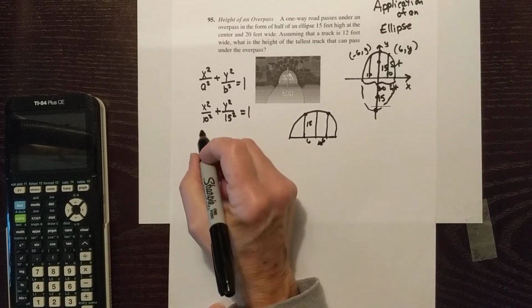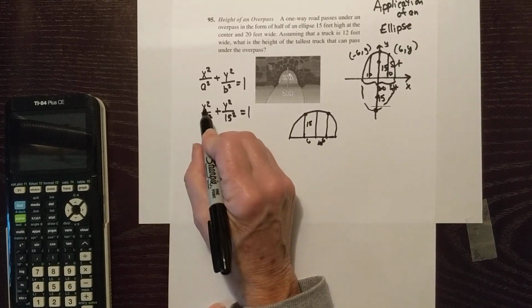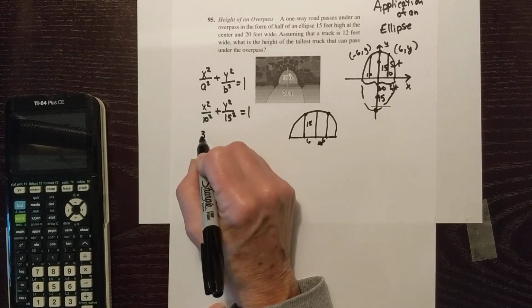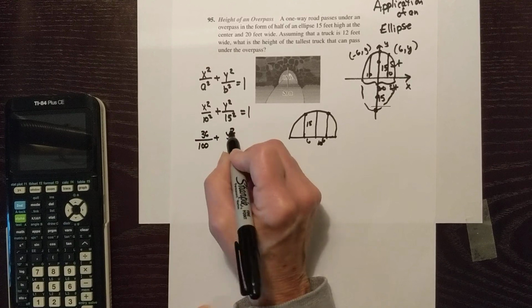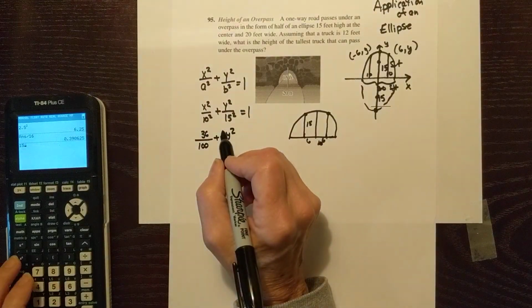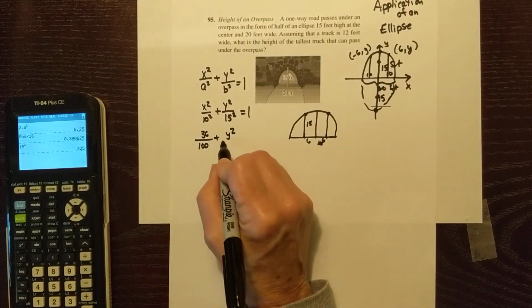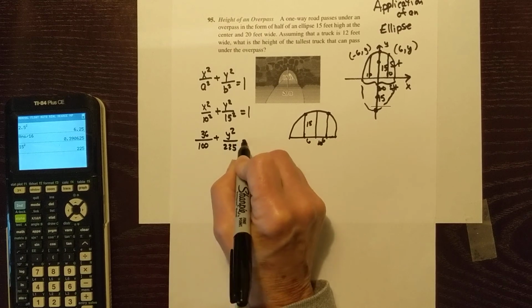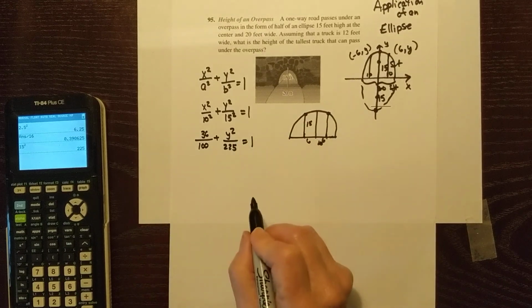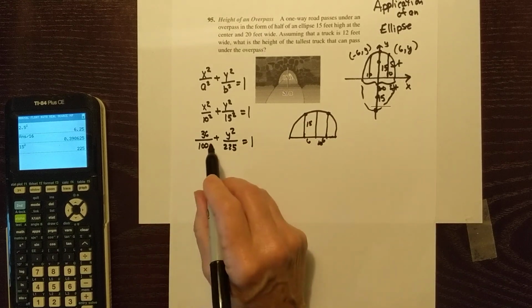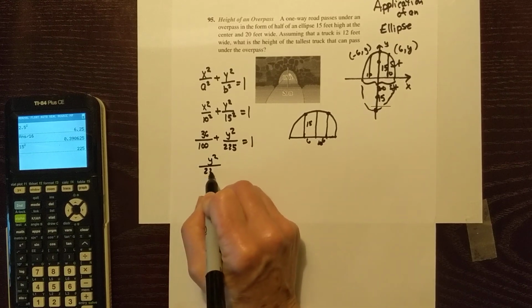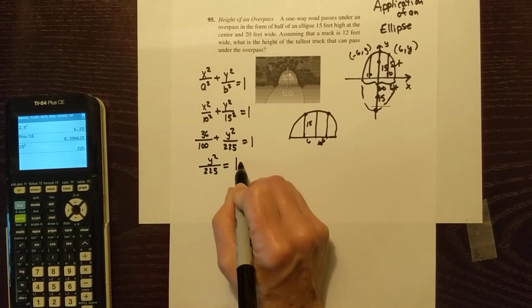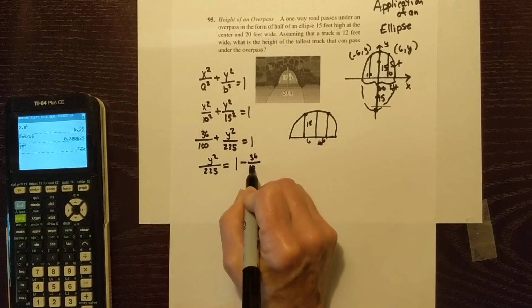So what we'll do is say 6 goes in for x, so 6 times 6 is 36 over 100 plus y squared over 15 squared, which is 225, and this is equal to 1. We have to solve for y squared. So I'm going to subtract 36 over 100 from both sides, so I get y squared over 225 is 1 minus 36 over 100.